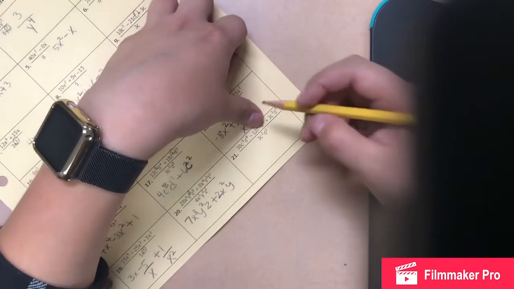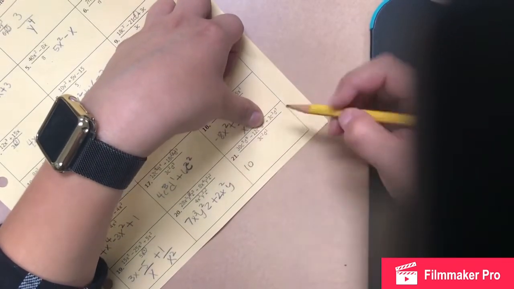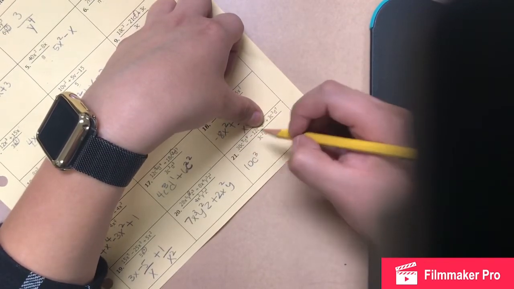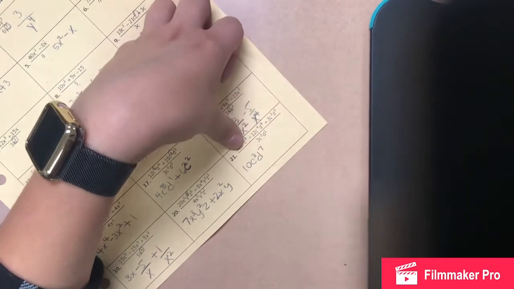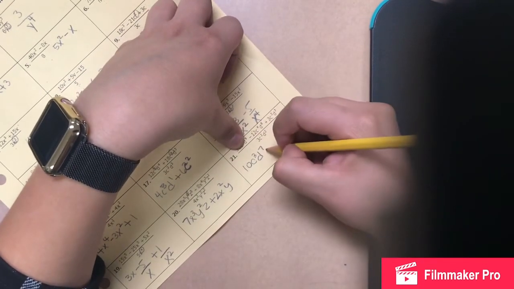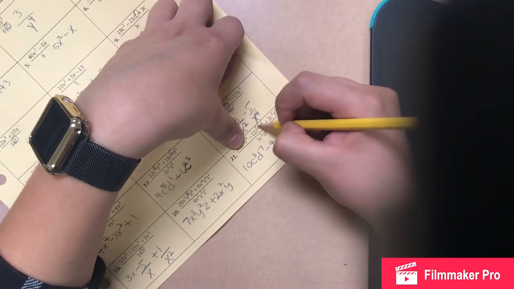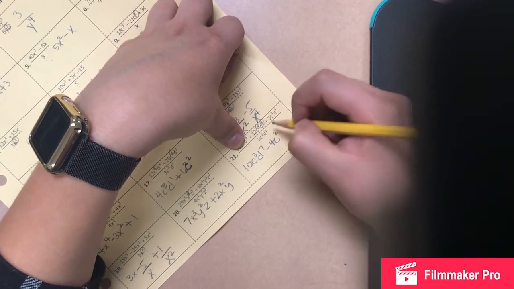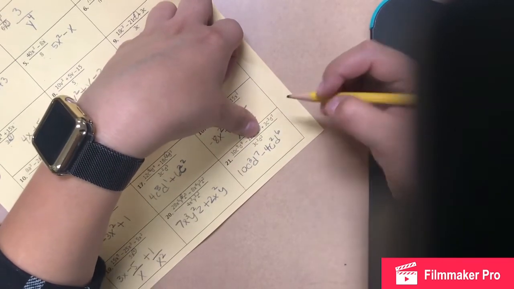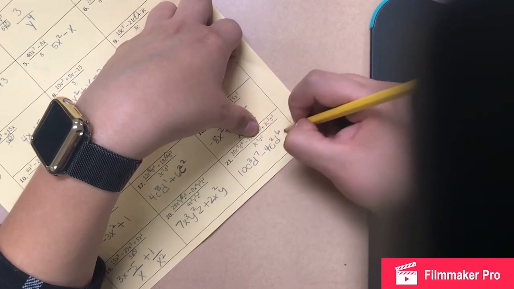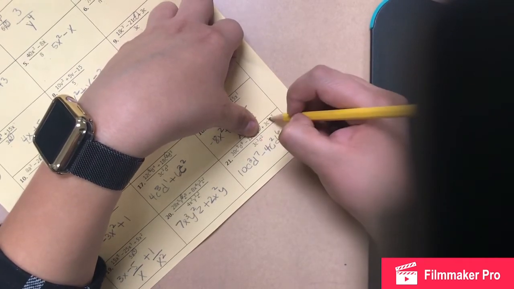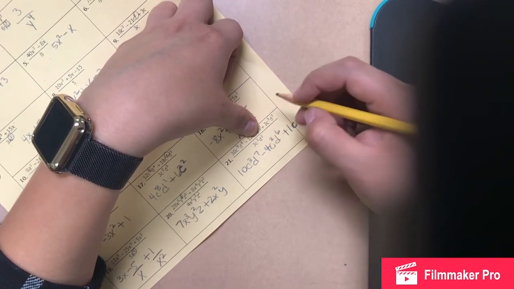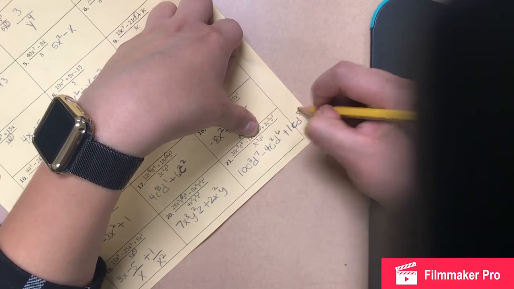Last one on the front, 30 divided by 3 is 10. C to the 5th over c squared, 5 minus 2 is 3. D to the 9th over d squared, 9 minus 2 is 7. On the middle, negative 12 over 3 is negative 4. C to the 4th over c squared, 4 minus 2 is 2. D to the 8th over d squared, 8 minus 2 is 6, so d to the 6th. On the end, 3 over 3 is 1. C to the 3rd over c squared, 3 minus 2 is 1, so just 1c. D to the 7th over d squared, 7 minus 2 is 5, so d to the 5th.